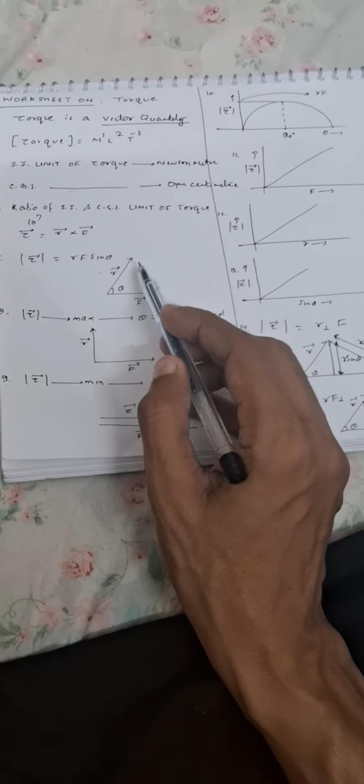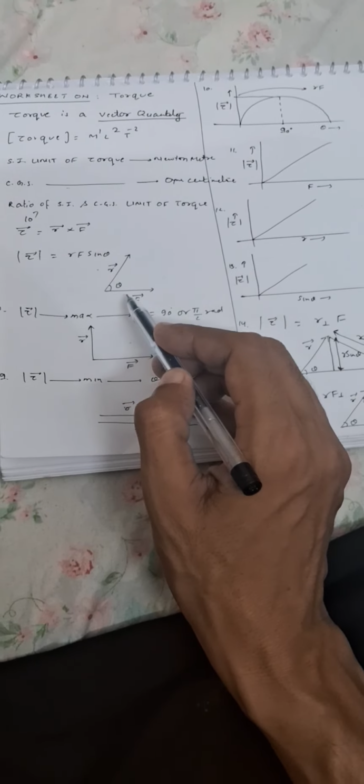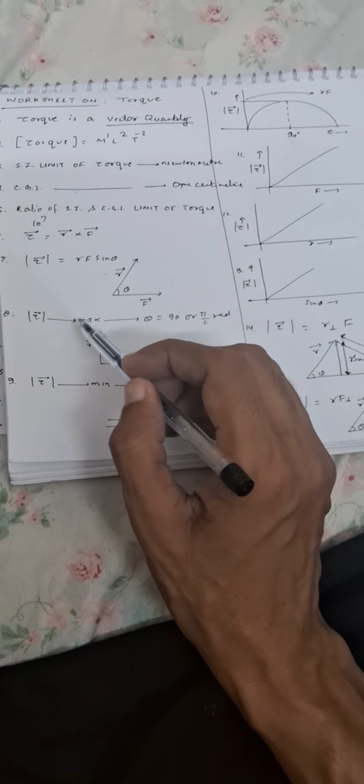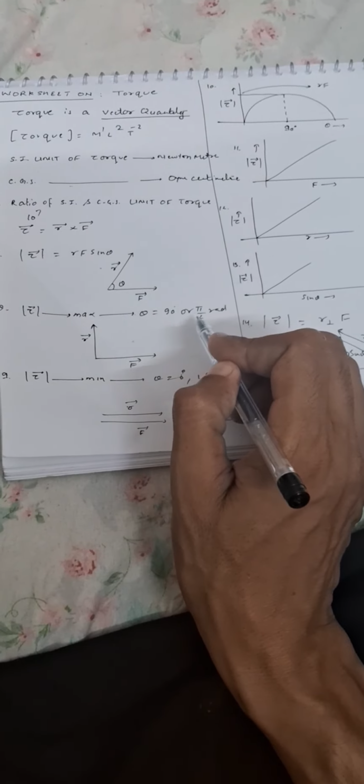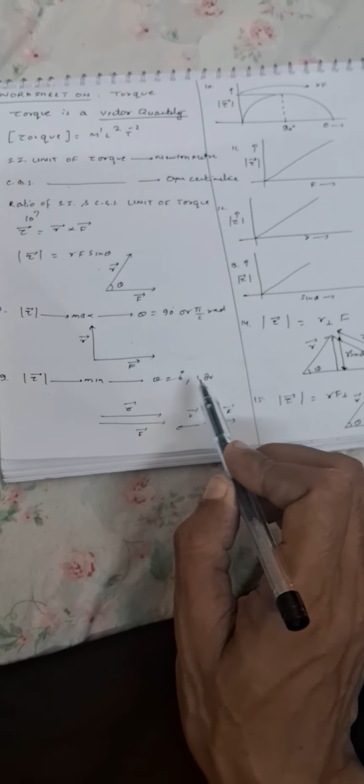Next is magnitude of torque. It is RF sin theta, where R is the position vector of force and theta is the angle between position vector and the force. Next is torque is maximum when theta is equal to 90 degree or pi/2 radian, and they are like this. Next is torque is minimum when theta is 0 degree or 180 degree.